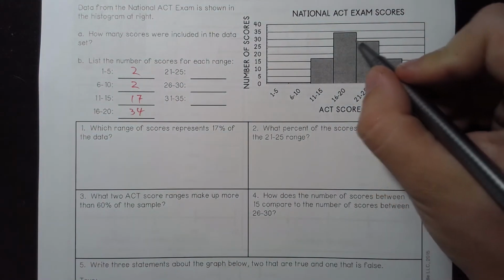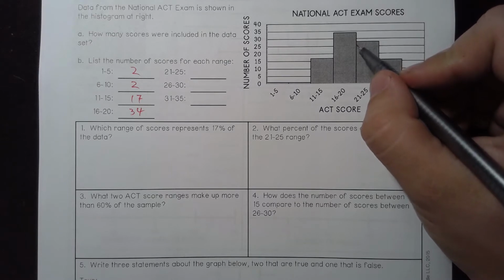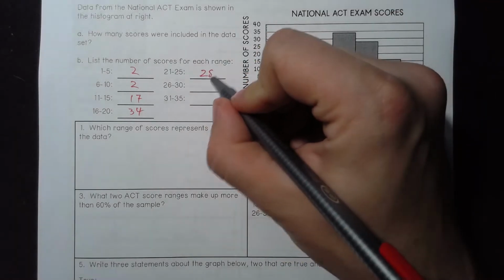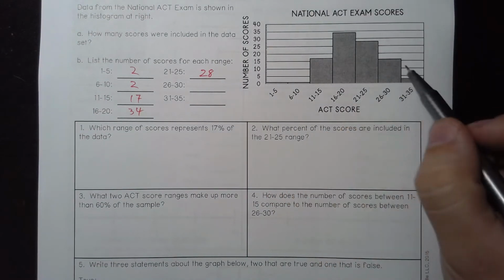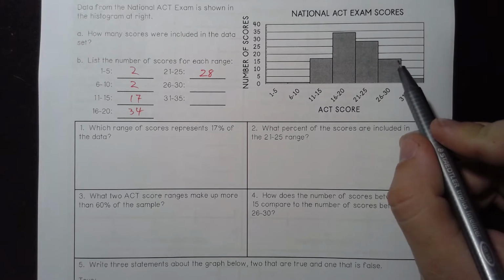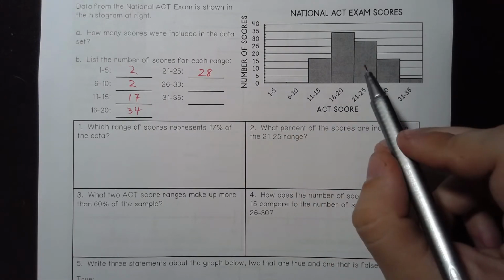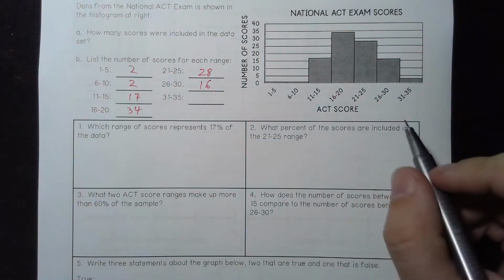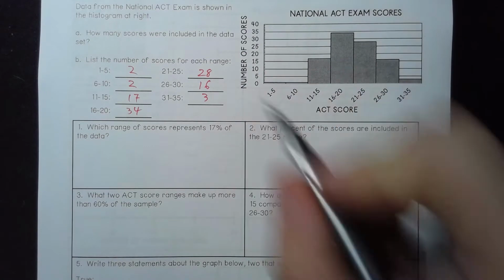21 to 25. Oh, that's very close. I'm going to say 28? Yeah, we'll go with 28. And then 26 to 30. Is that 11? No. Don't be ridiculous. That's 16. And then 31 to 35, that'd be 3, I think.